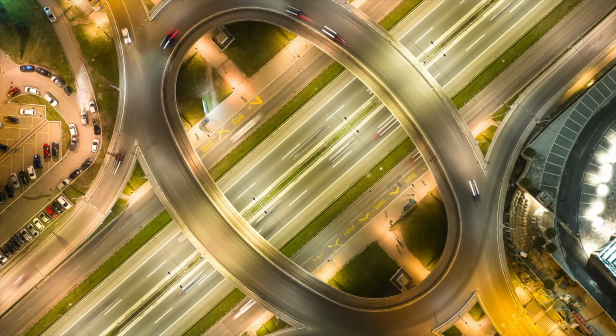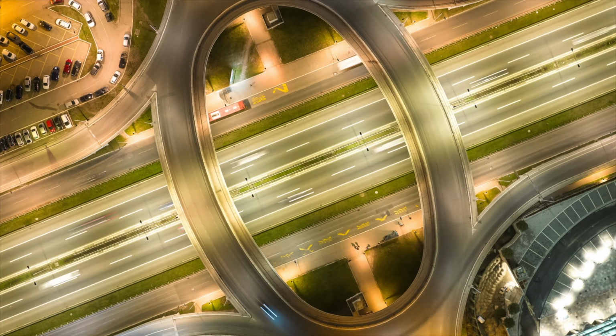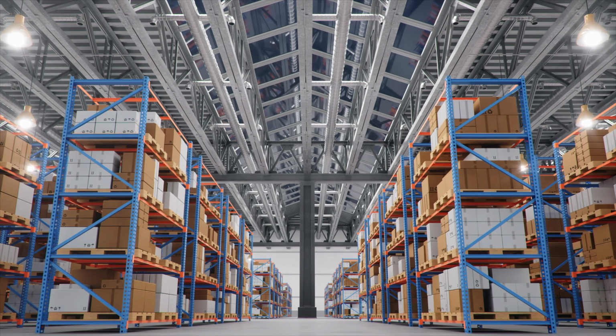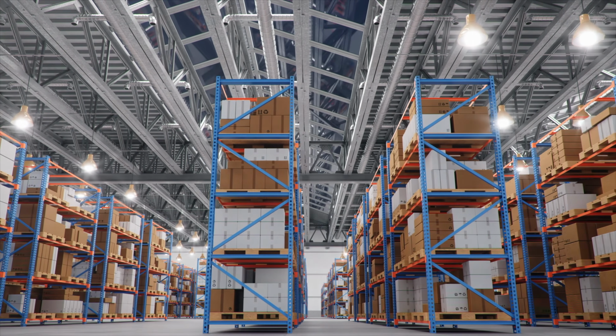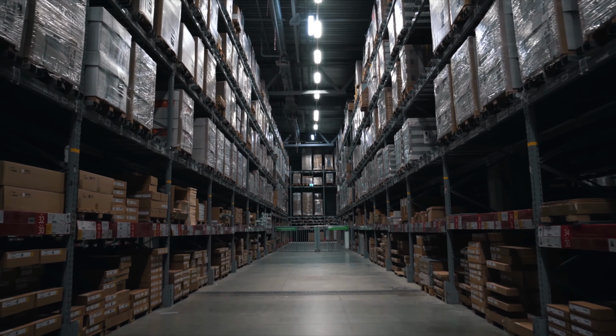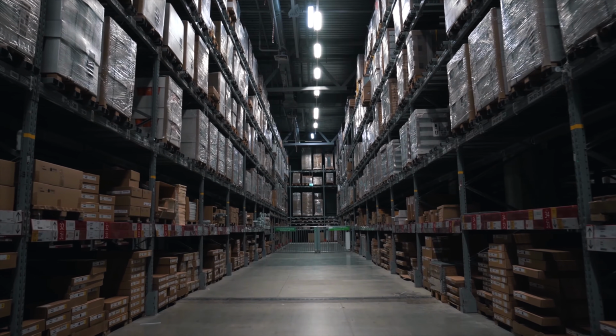Warehouses, distribution centers, light manufacturing facilities. These are the unsung heroes of the modern world. They keep everything moving smoothly behind the scenes, forming the backbone of e-commerce and supply chains. Industrial properties encompass a wide range of facilities that house various activities related to manufacturing, storage, and distribution. Here's a breakdown of some common types.